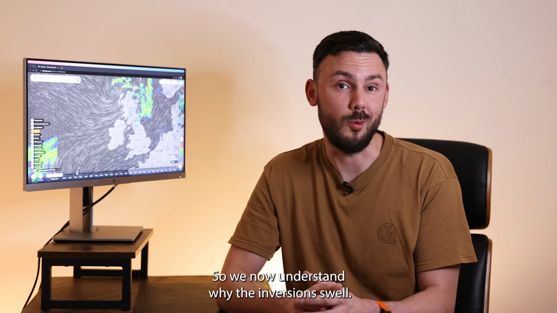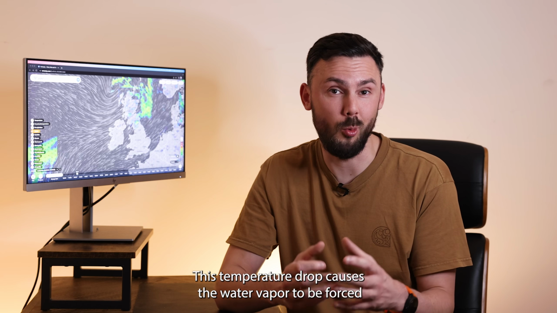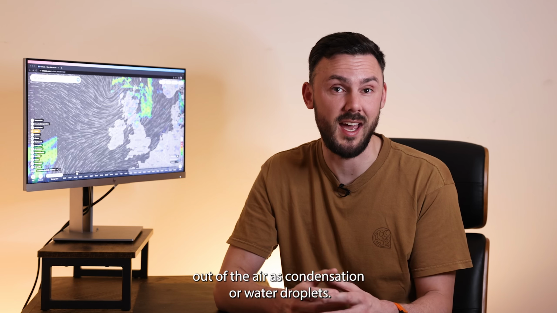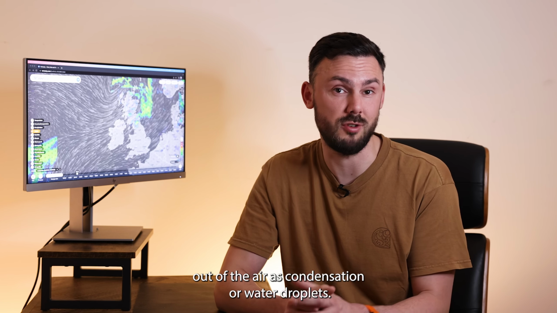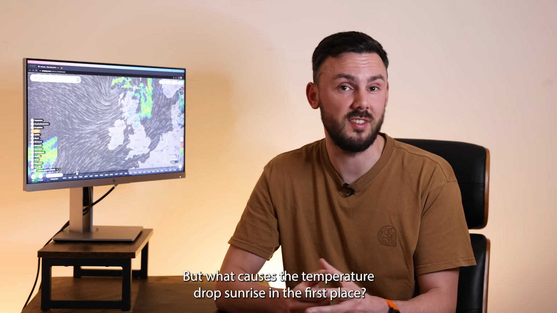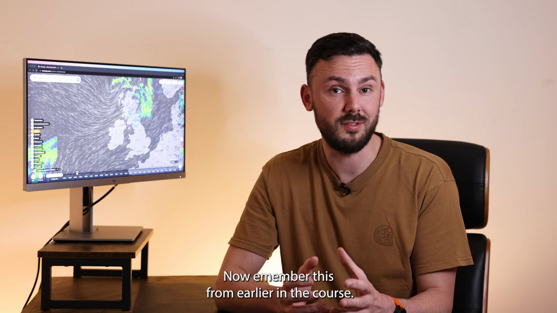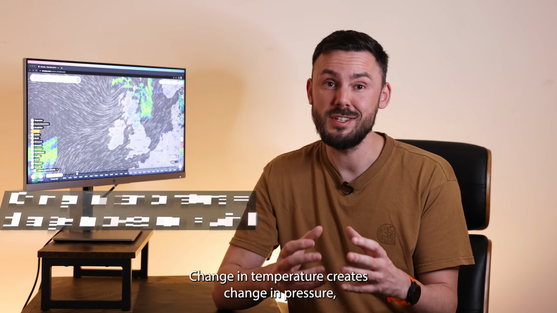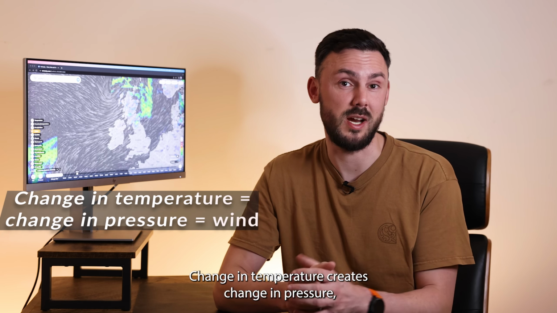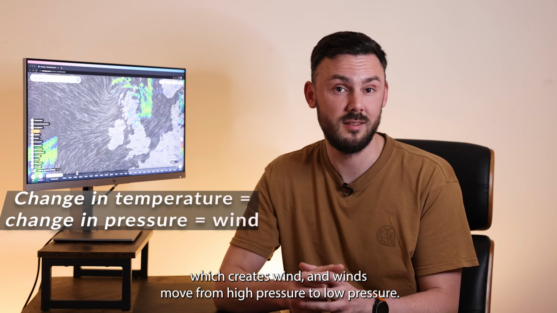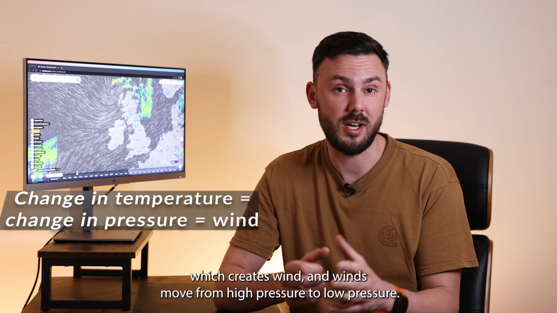So we now understand why the inversions swell. This temperature drop causes the water vapour to be forced out of the air as condensation or water droplets. But what causes the temperature drop at sunrise in the first place? Now remember this from earlier in the course. Change in temperature creates change in pressure, which creates wind, and winds move from high pressure to low pressure.